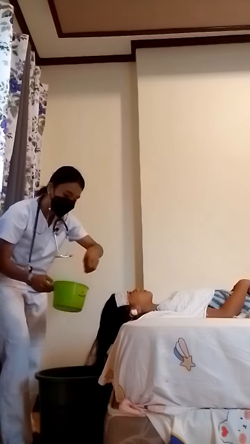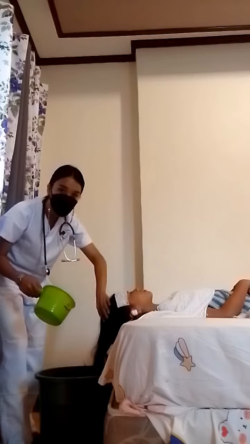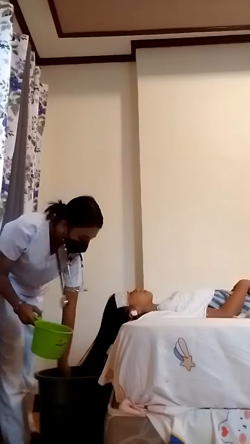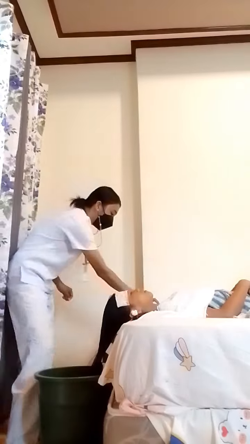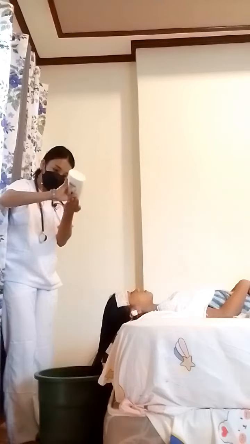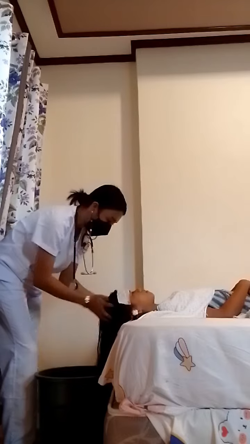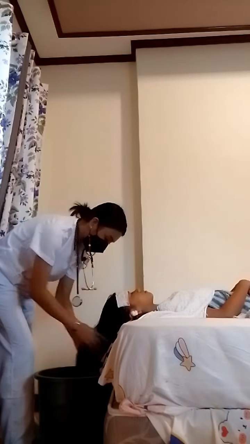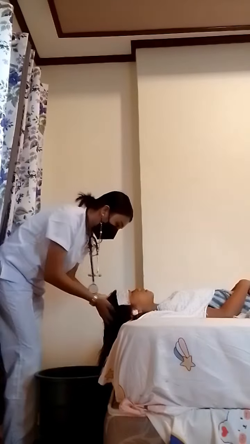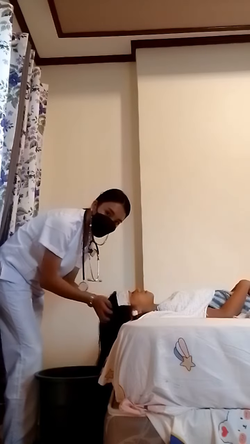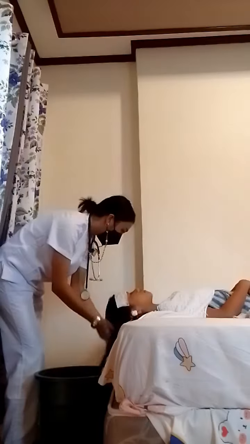Wet the hair and, using a small amount of shampoo, lather it on the hair and massage the scalp with the fat pads of the fingers. Rinse thoroughly and apply cream rinse as desired by the patient. If the hair is dirty, repeat the step.